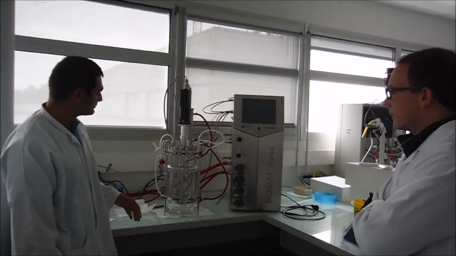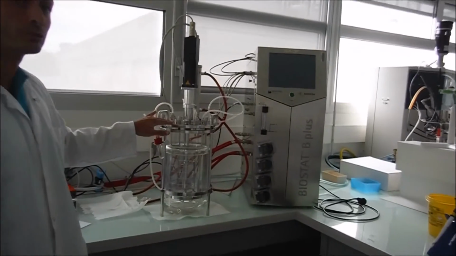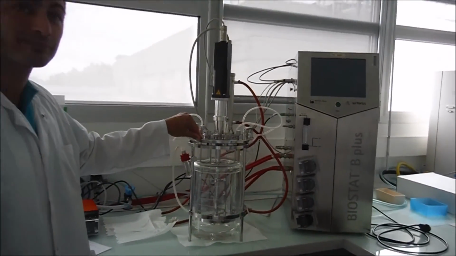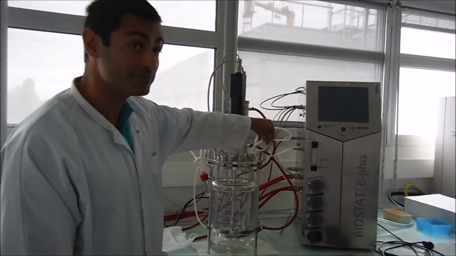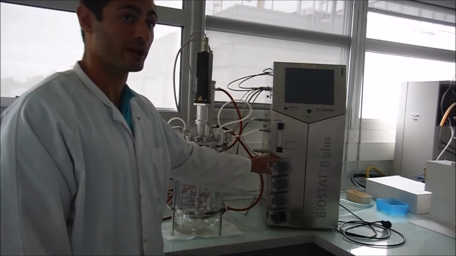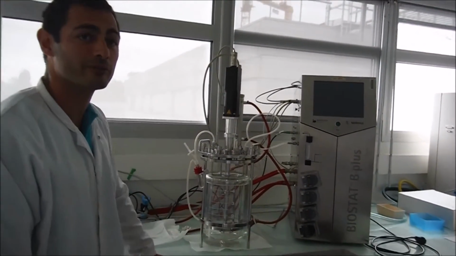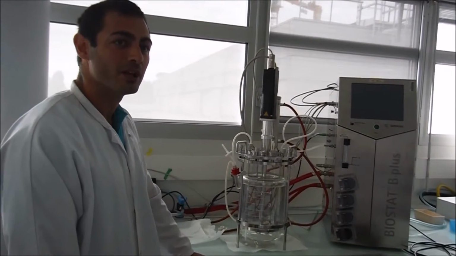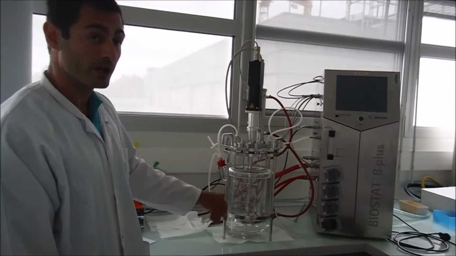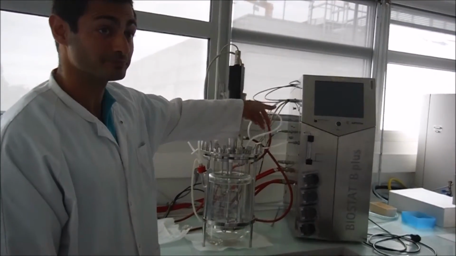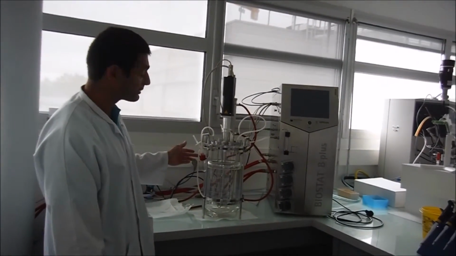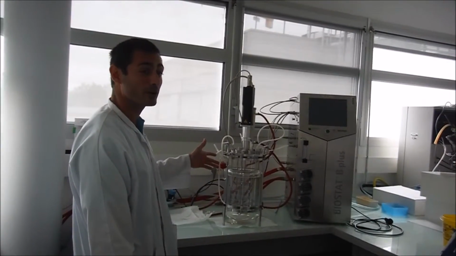You can find in this system the reactor tank, which will contain the culture and suspension, an agitation system, different pumps, a feeding pump, and 2 others for the addition of base or acid. Thermal jackets for the temperature control, an air supply system, and finally you can see there an entry and an exit for sampling or harvesting.